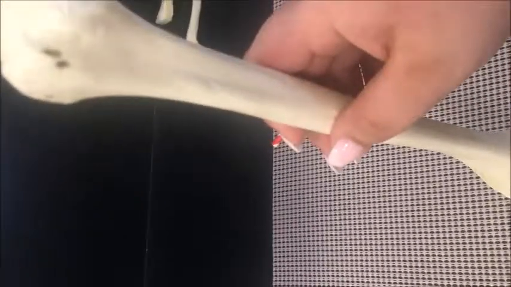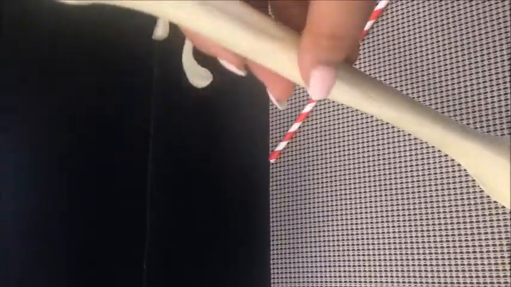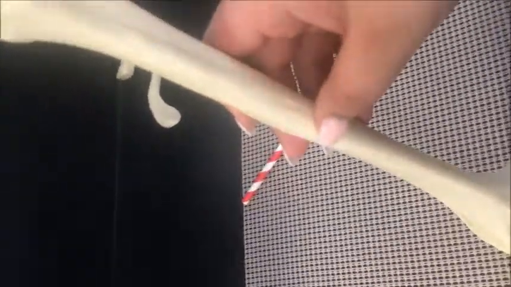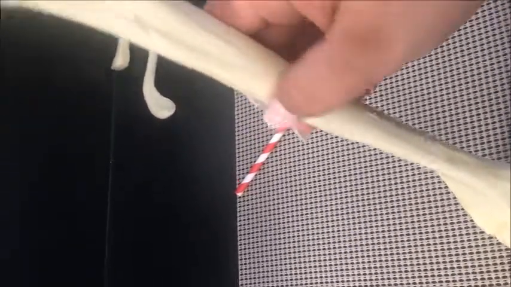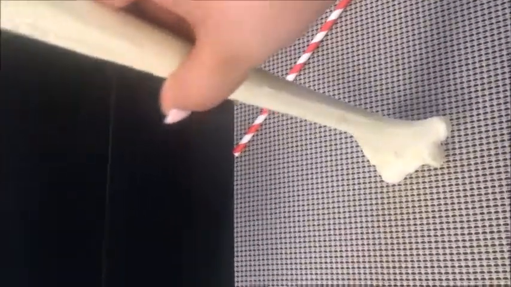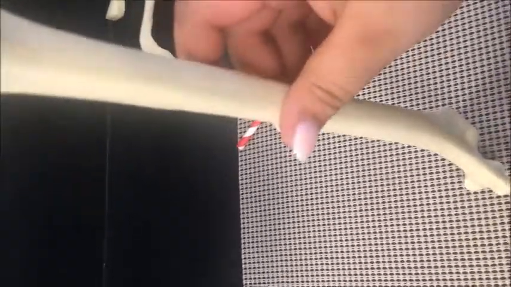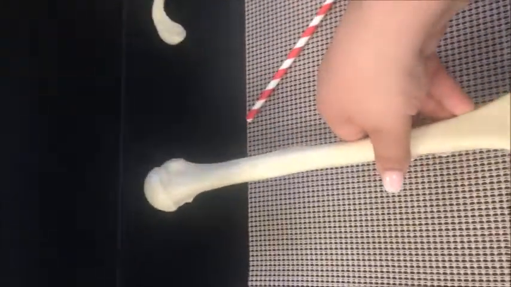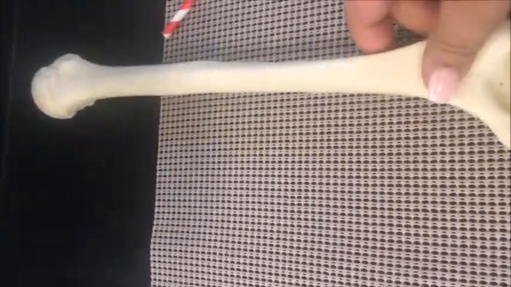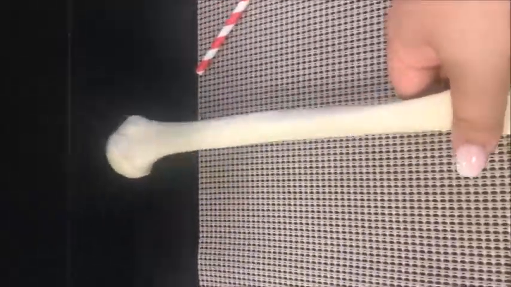Approximately 1/3 to 1/2 way down the lateral side, lateral being the outside of the humerus, is a roughened surface, which is right here, and this is the deltoid tuberosity. At the distal end, there are also structures associated with the articulation. This is now the posterior view.